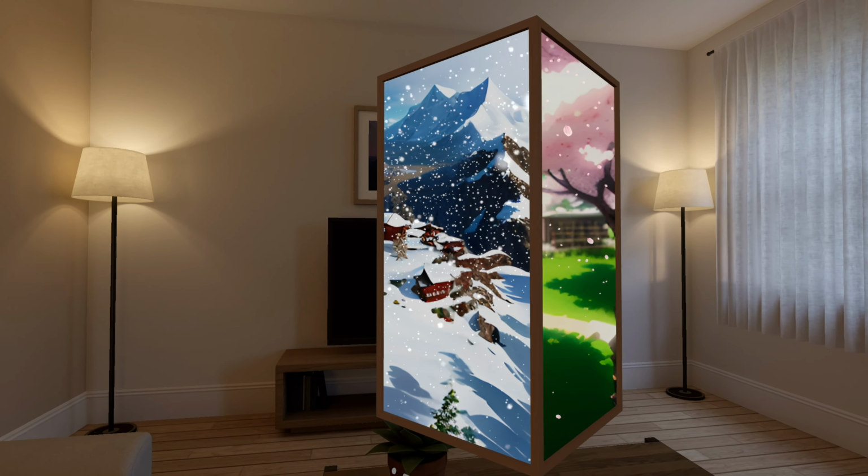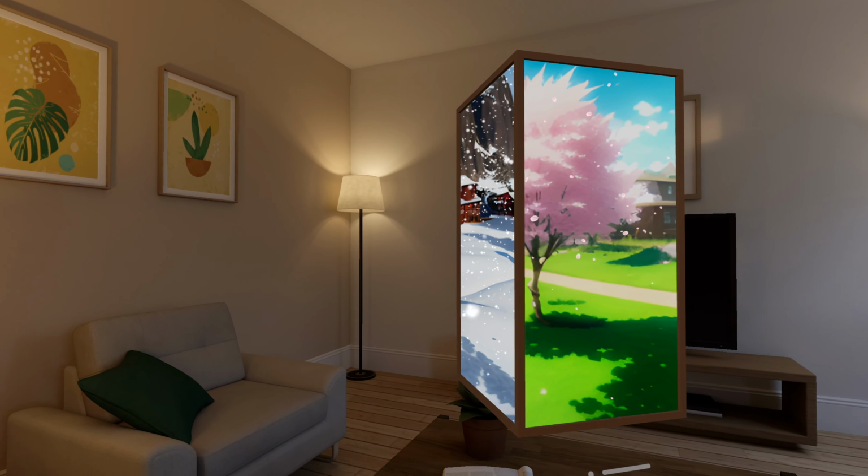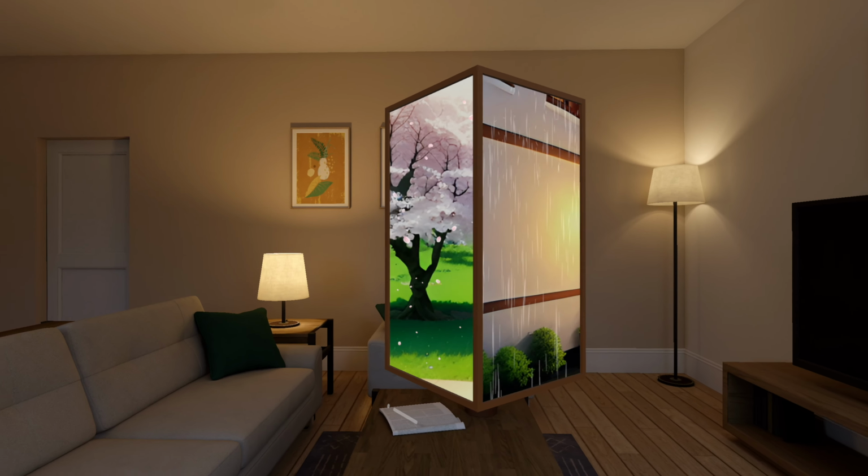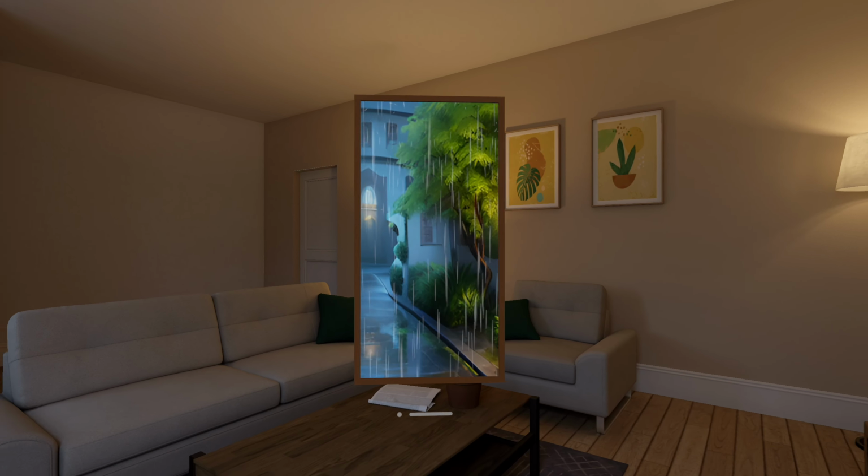Spatial computing, AR or VR, is the only technology which comes close to teleporting you to other worlds. Portals are like windows and doors to these worlds.